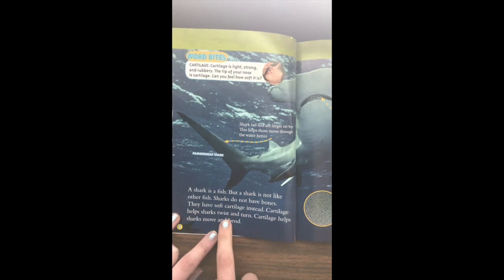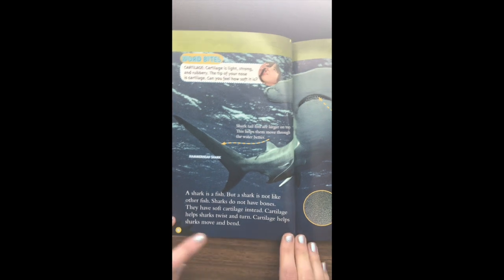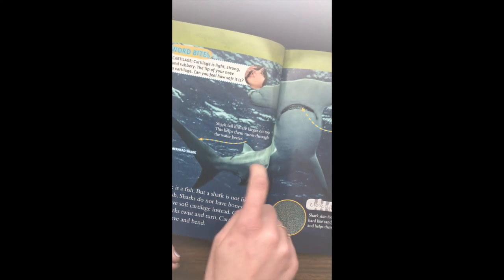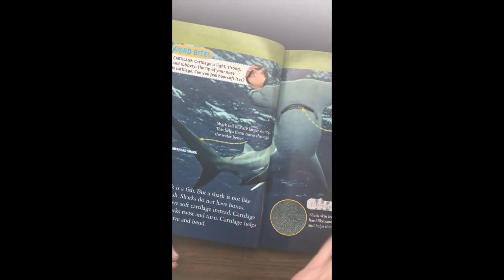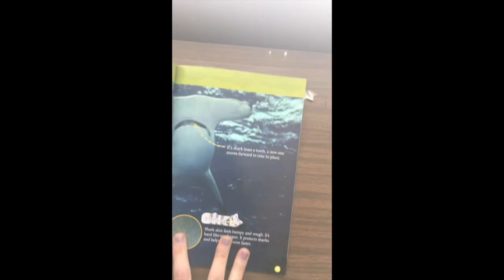Cartilage helps sharks twist and turn. Cartilage helps sharks move and bend. So if you look right here, that is their cartilage that lets them move their tail like that, instead of how we have bones that move differently.